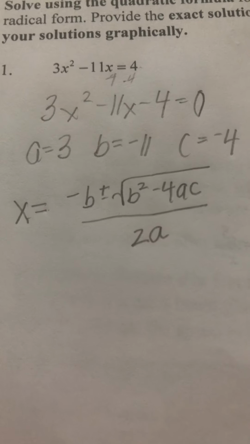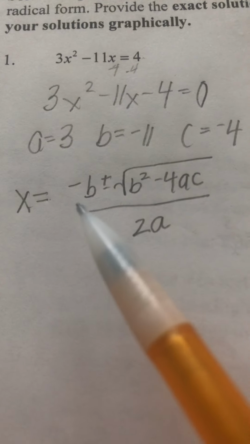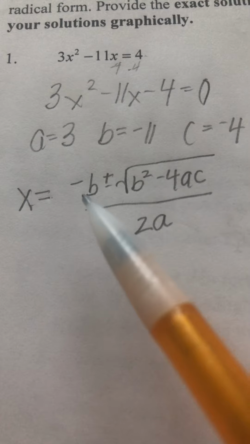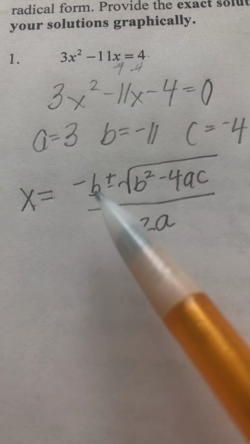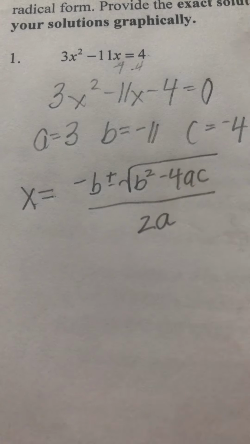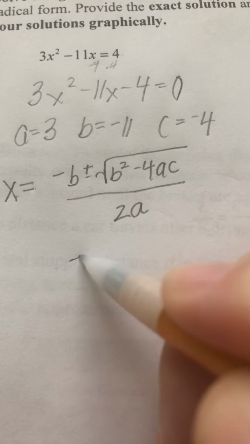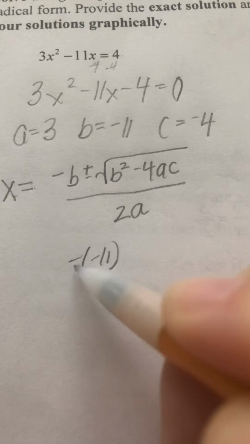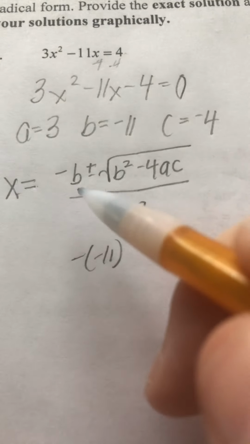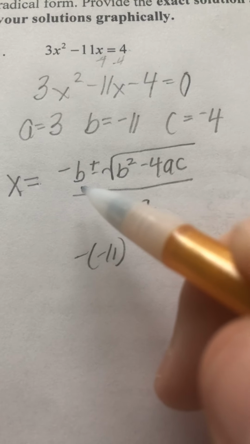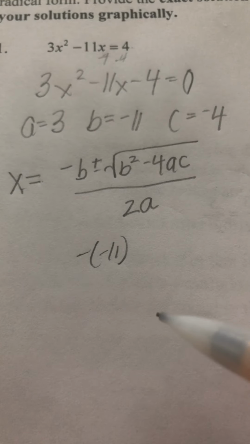Okay, so now substitute into the formula. So it says up in the notes that how this is read is the opposite of b, or it can be negative b. But regardless, when you go to substitute that number in there, it looks like this. So it's going to end up being 11. That's why people say that can be the opposite of b. So it's the opposite of negative 11, which is 11.